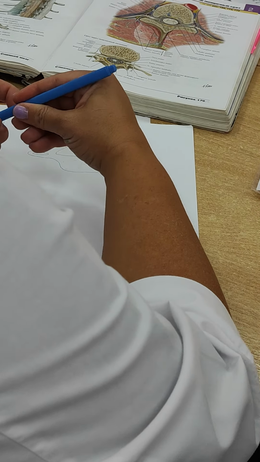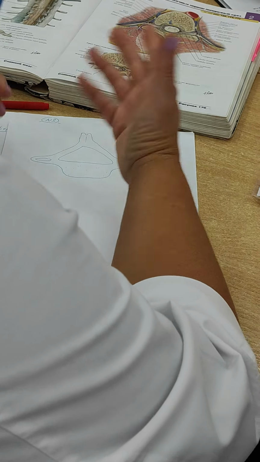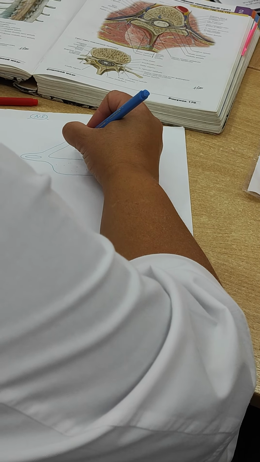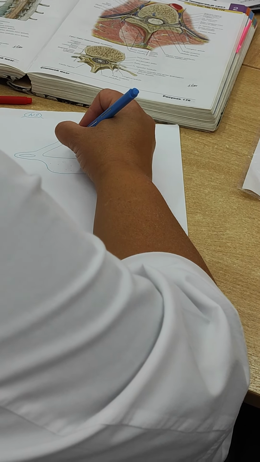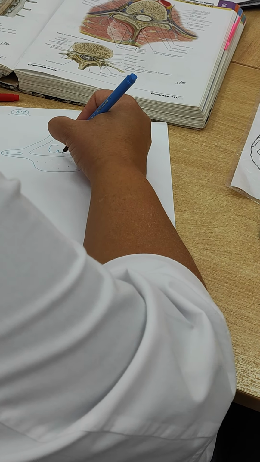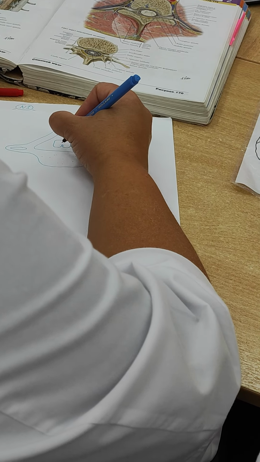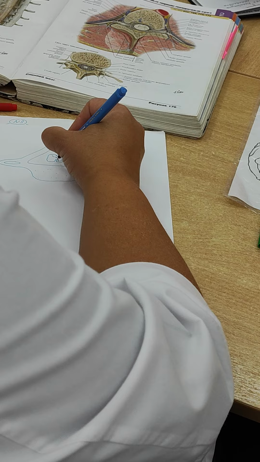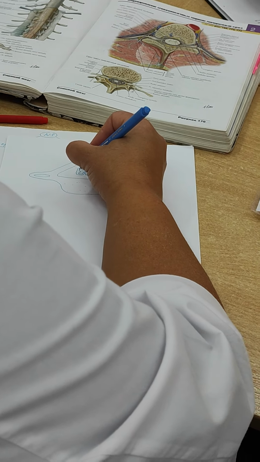Inside of that vertebra locates the spinal cord. There's the spinal cord. It's gray matter, white matter, everything located inside.